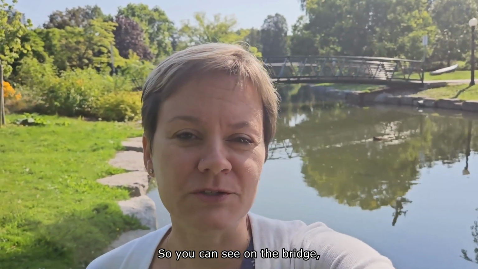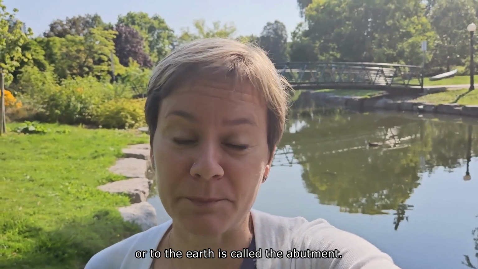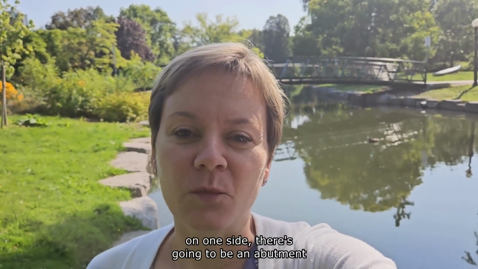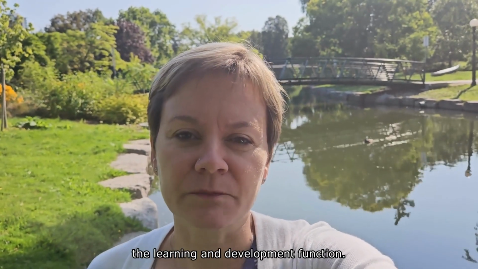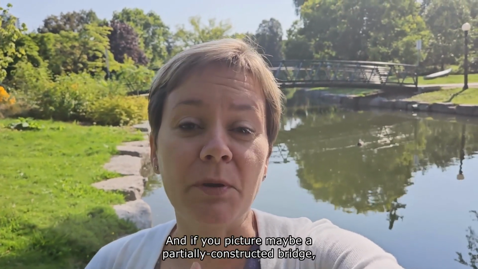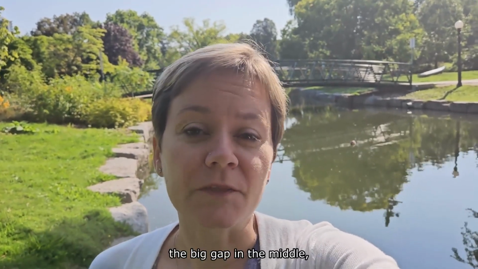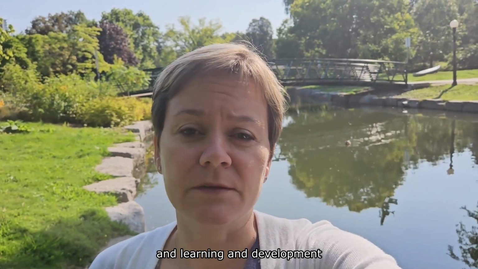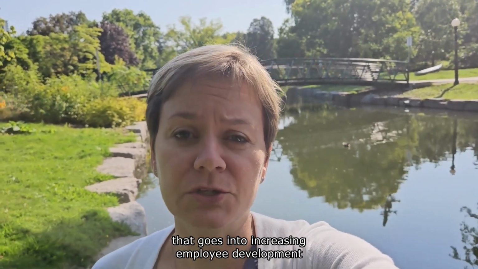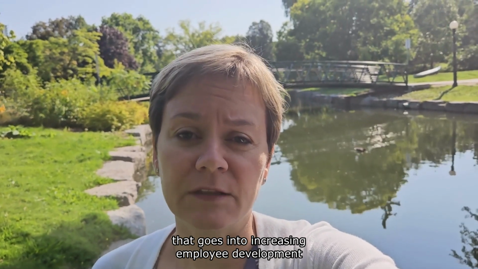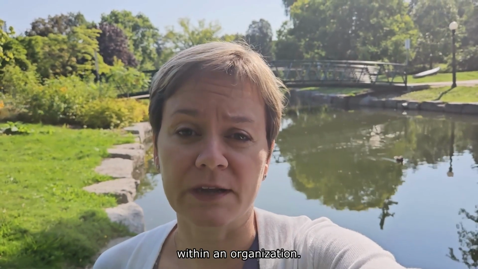So you can see on the bridge, the portion that attaches the bridge to the ground or to the earth is called the abutment. So if we look on a bridge on one side, there's going to be an abutment, and that maybe represents the learning and development function. And if you picture maybe a partially constructed bridge, so not fully constructed like this one, there'd be a gap in the middle, and learning and development represents one half of the effort that goes into increasing employee development or ultimately increasing human capability within an organization.